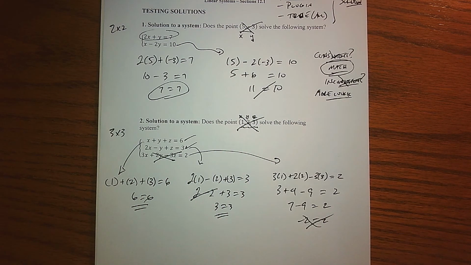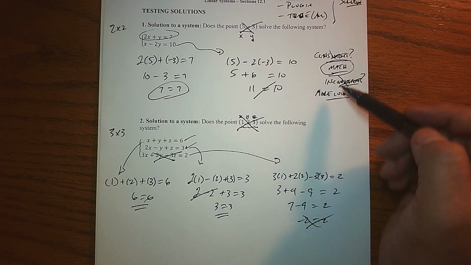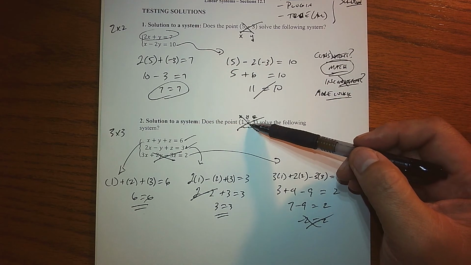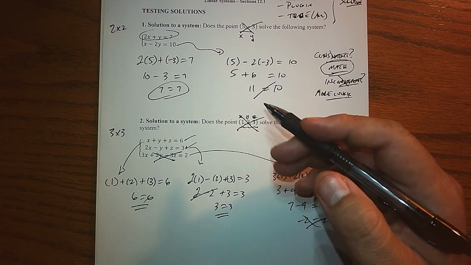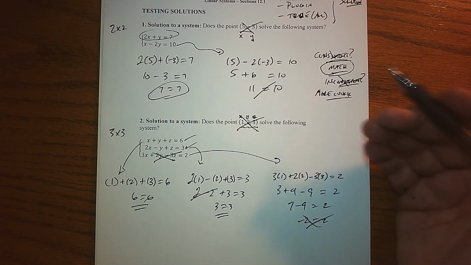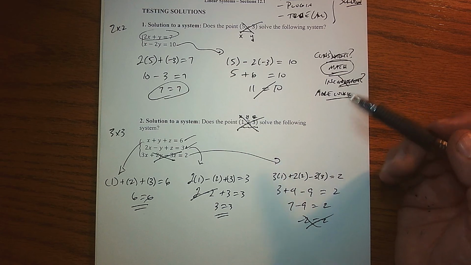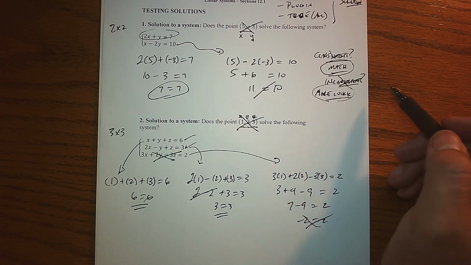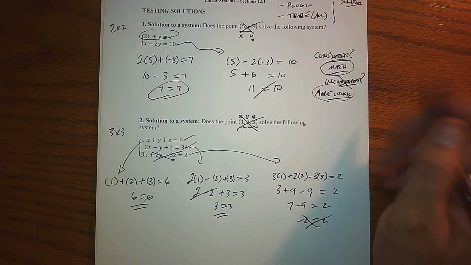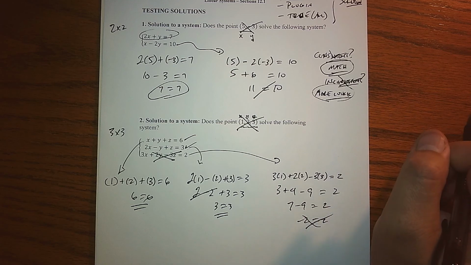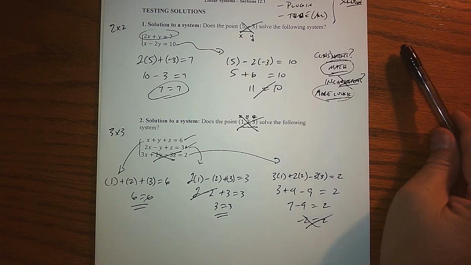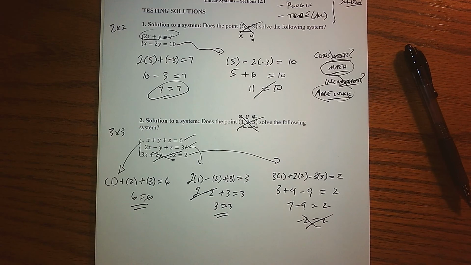But again, that doesn't mean we're consistent or inconsistent yet. I just found one. So is there a way to actually find the actual solution? Well, the answer is yes. And we have to do more work in order to decide whether it's consistent or inconsistent. All I'm doing at this point is testing an ordered triplet that's given to me. I can't draw any more conclusions except for what's in front of me.